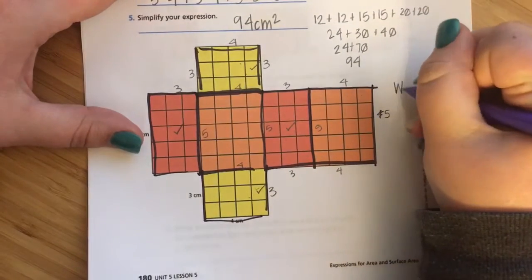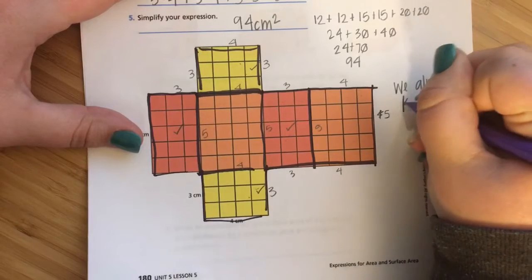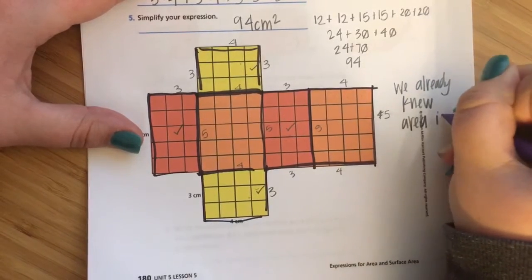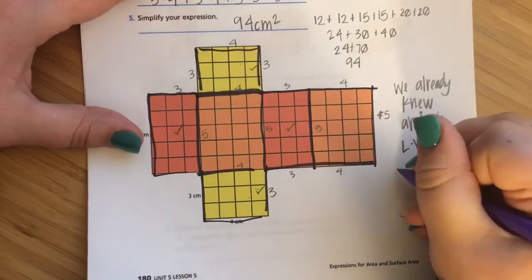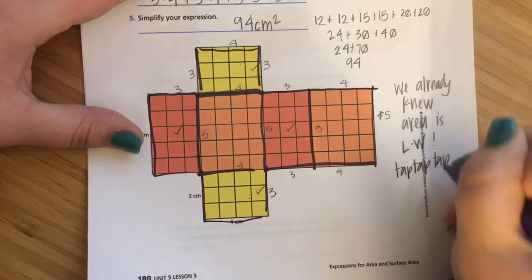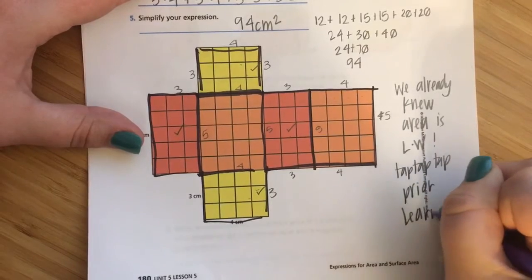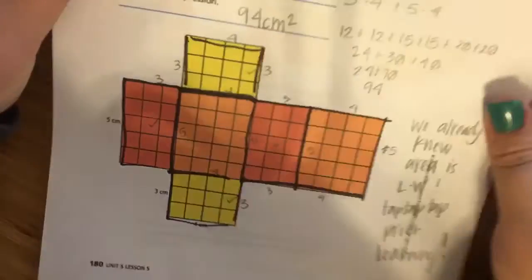I love doing things like this because I do a little tap, tap, tap into the prior learning and that knowledge that I gained and I activated in our last unit. We already knew what area was. Now we took that and we built onto it. I mean, it is so cool to see how we can grow in math when we have a solid understanding of our prior learning. Oh, I got goosebumps just thinking about it.